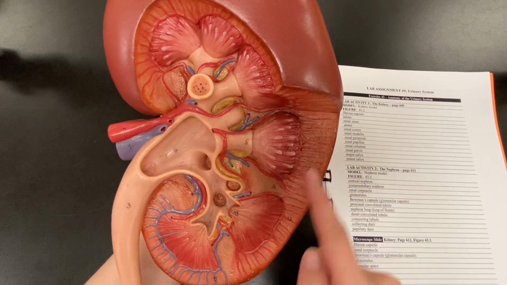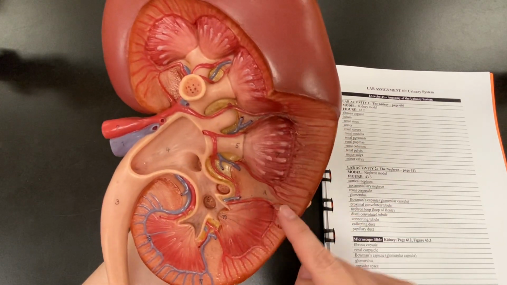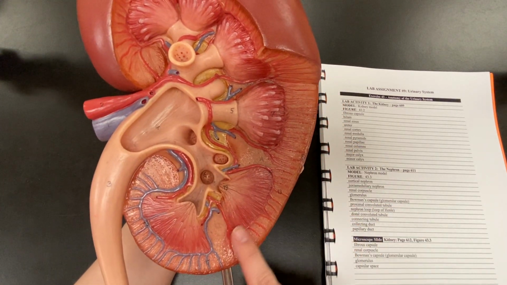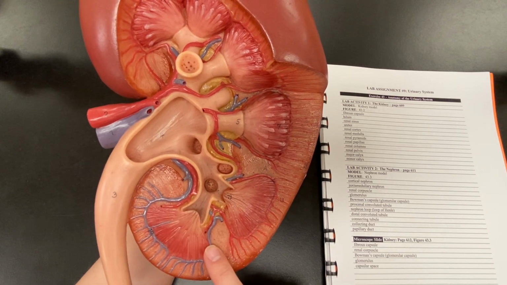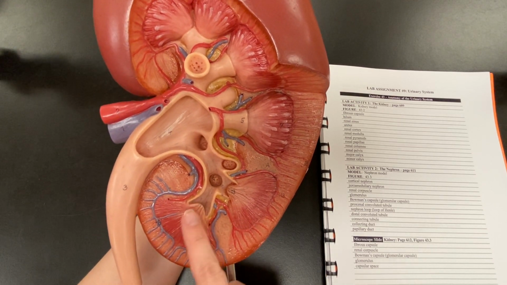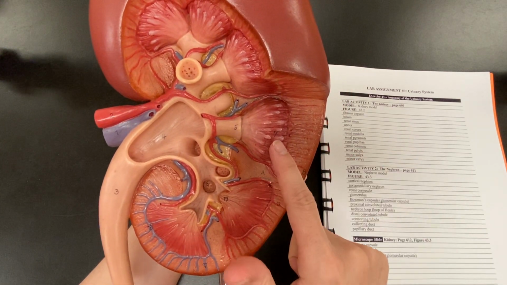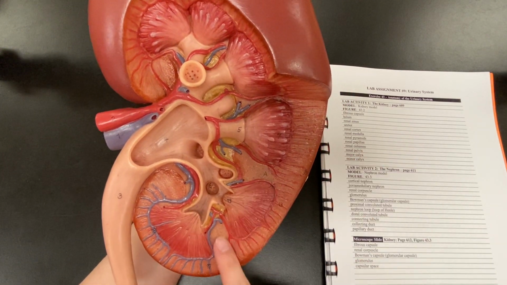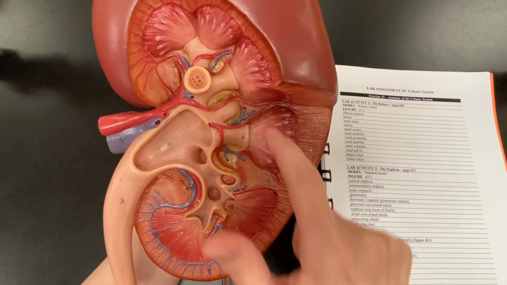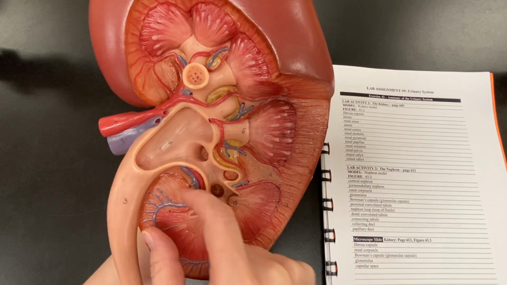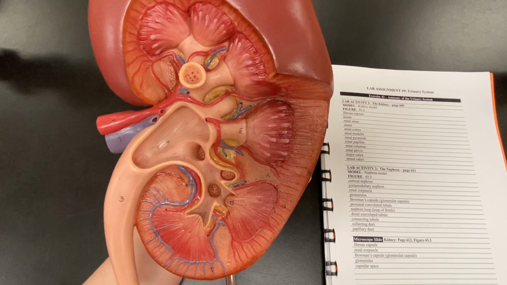See, renal pyramids are these pyramidal shapes. And when they're cut, of course, a pyramid looks like a triangle. So these are your renal pyramids. And they are part of the renal medulla. And in between two renal pyramids is a renal column. So the renal columns and the renal pyramids make up your renal medulla.